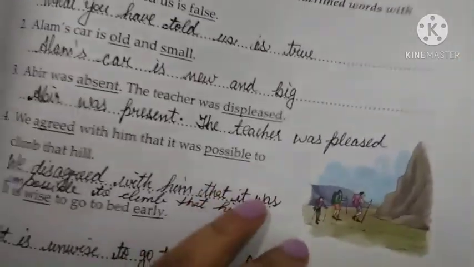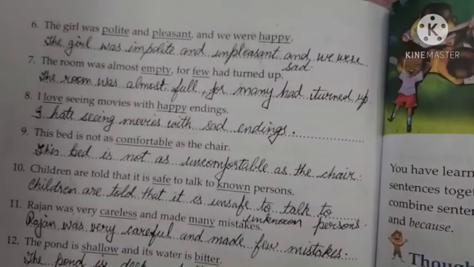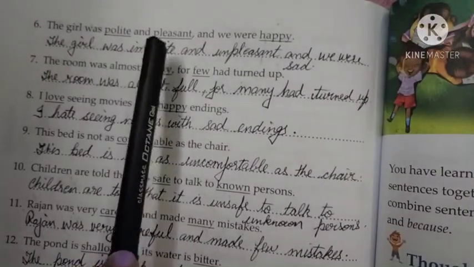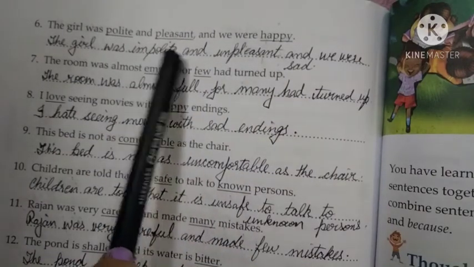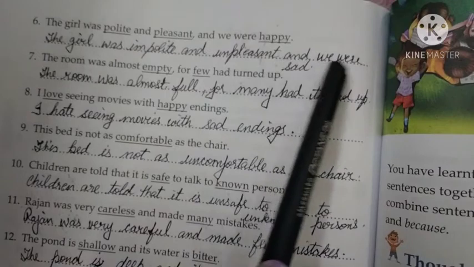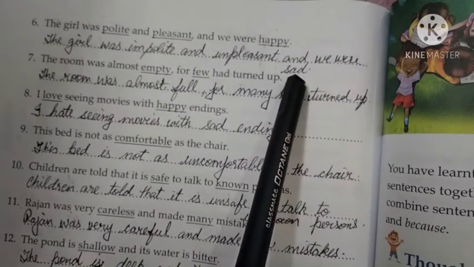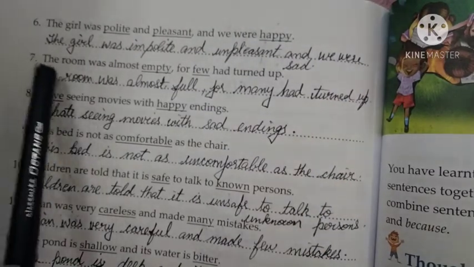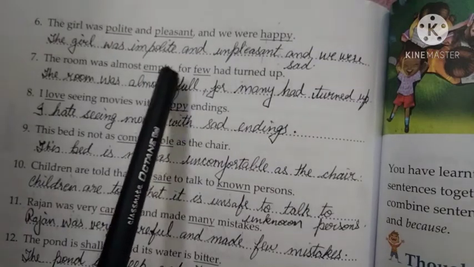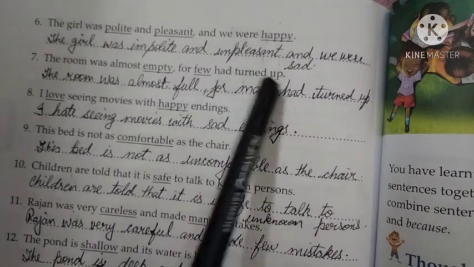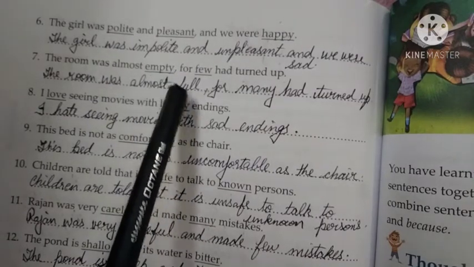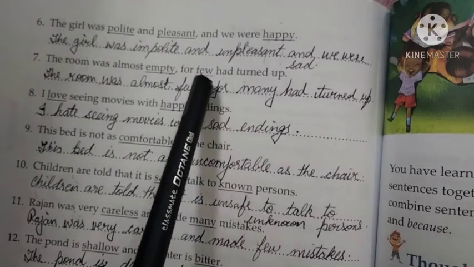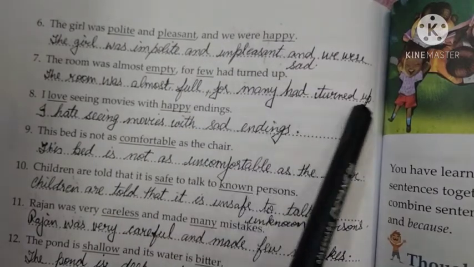Okay, now we turn the page. Here, the girl was polite and pleasant, and we were happy. The girl was impolite and unpleasant, and we were sad, or you can write unhappy. Okay, unhappy is also correct. The room was almost empty, for few had turned up. The room was almost full. Opposite of empty is full. For many, opposite of few is many, had turned up.